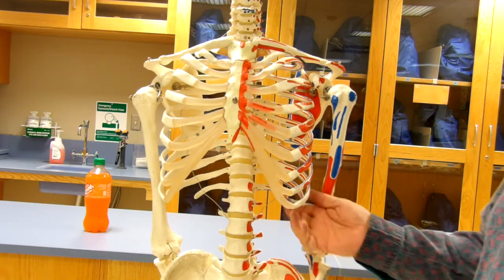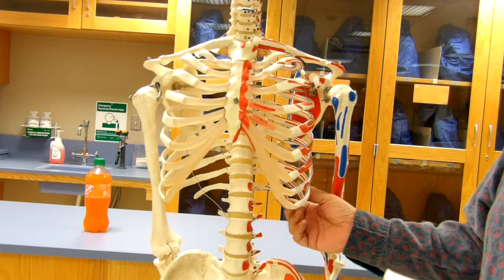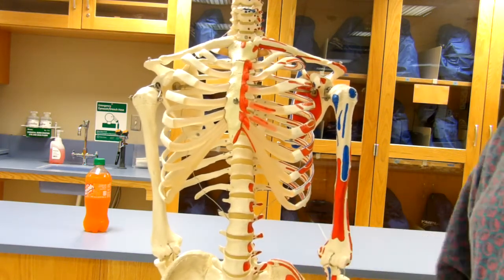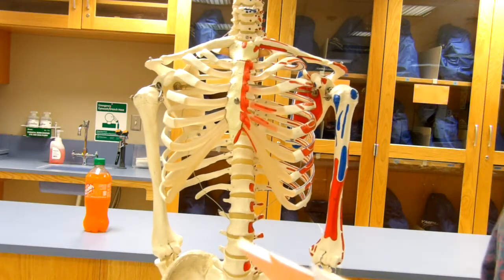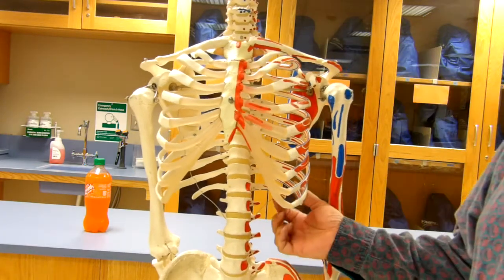But I think it's probably okay. I think a lot of physicians still refer to them as floating ribs. A lot of physiologists still refer to them as floating ribs. Okay? Makes it easy to memorize them. True ribs, false ribs, floating ribs.